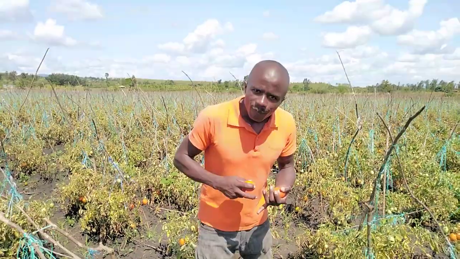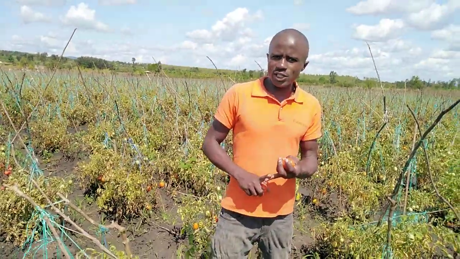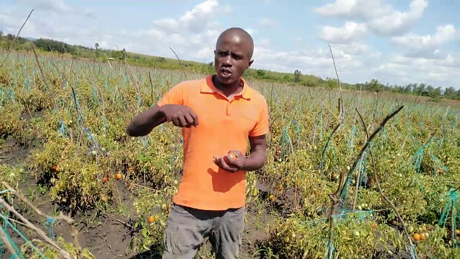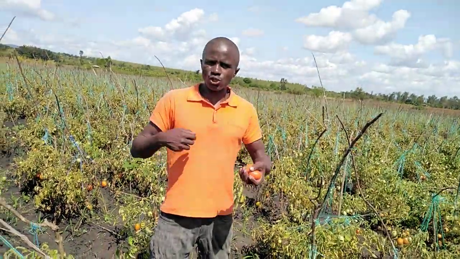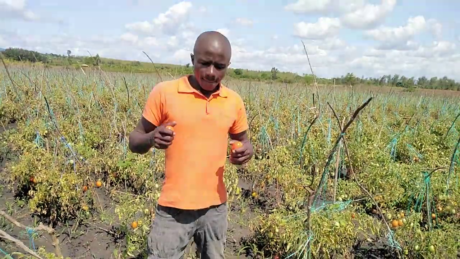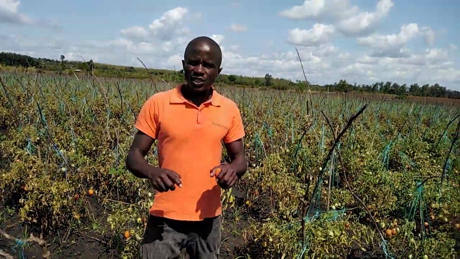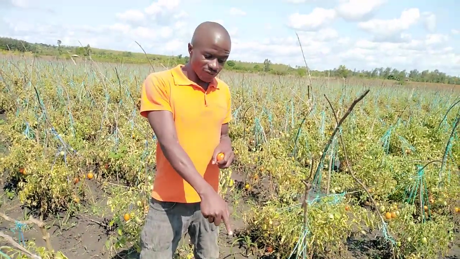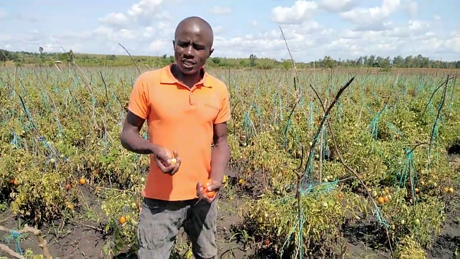So if it was done before, we could have known what the soil had and what was to be supplied, because not all nutrients are supplied. The lab or the analyst usually advises us on which nutrient to use and at what time. But in this case, all the fertilizers that were used in this soil are locked up in the soil. The nutrients are available, but the plant cannot take up the nutrients.